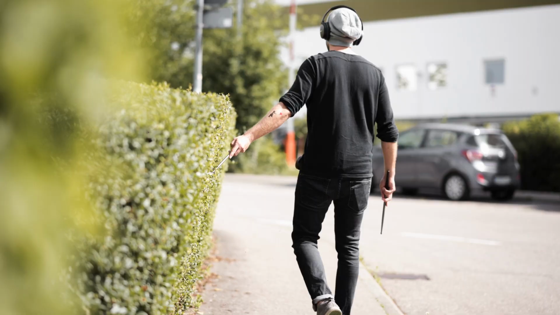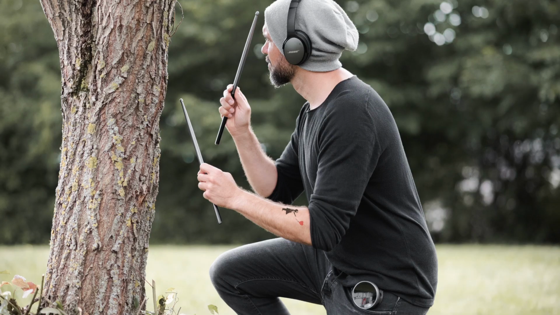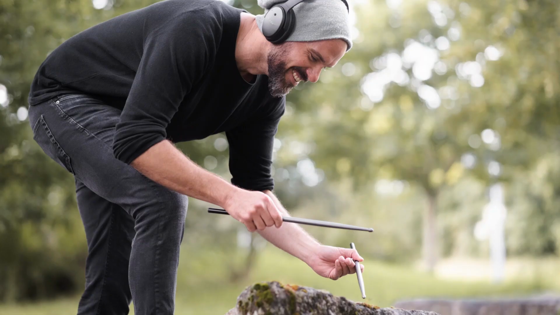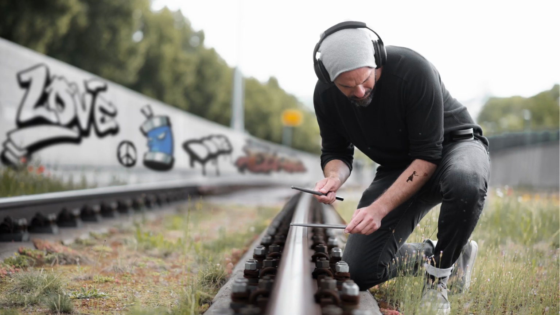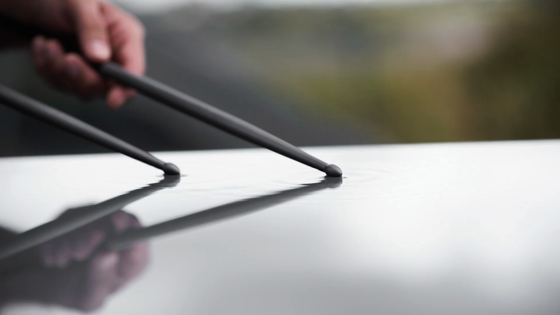What about the sound of whipping the bushes? The sound of the tree trunk? Or some real rock music? We can even collect the sound of the railway if we want. Guess what? We can even drum on water, which we could never imagine before.